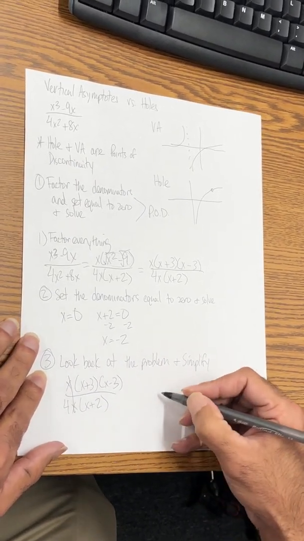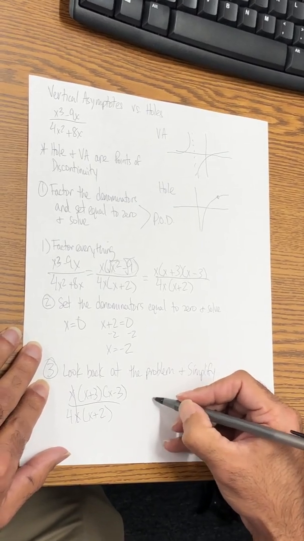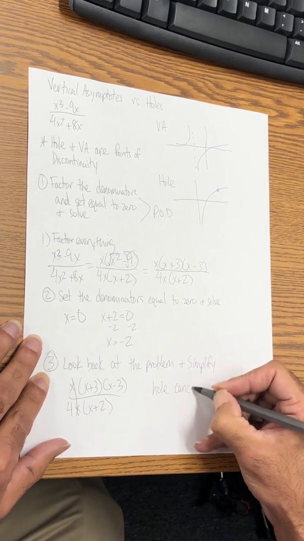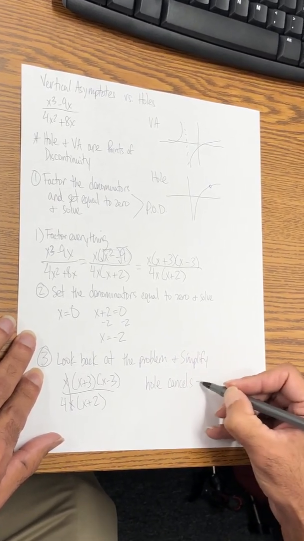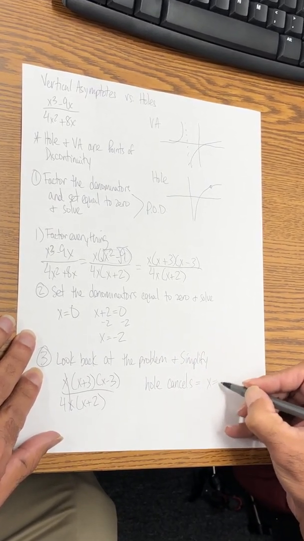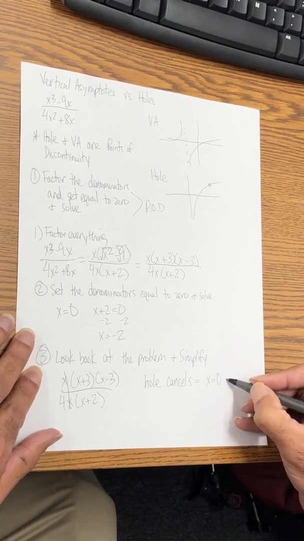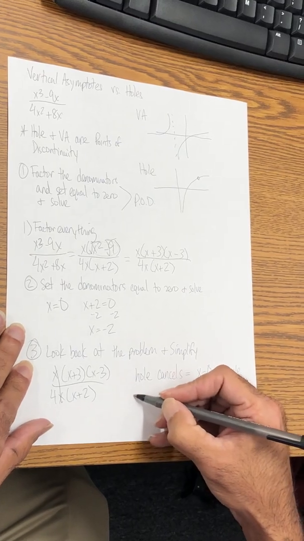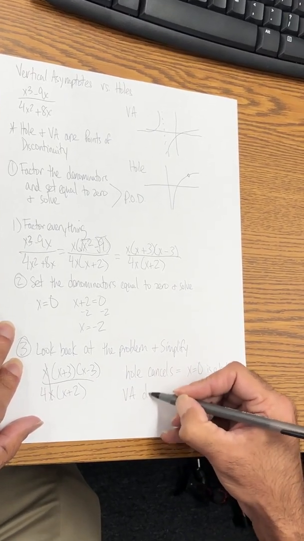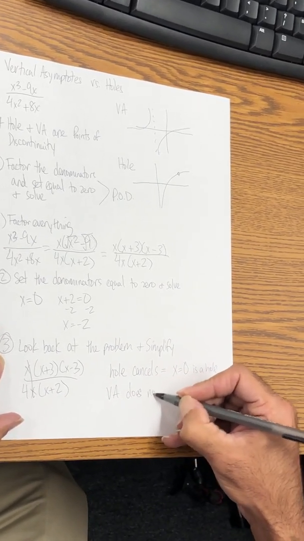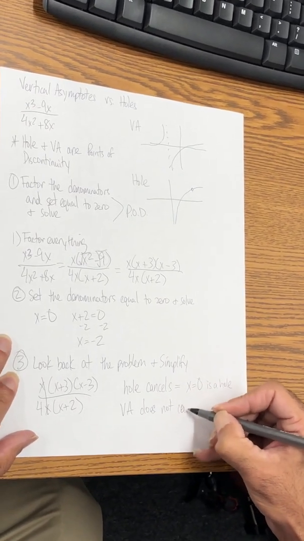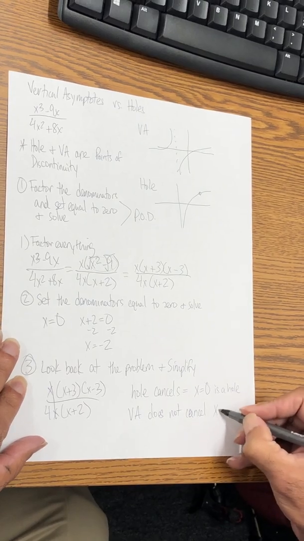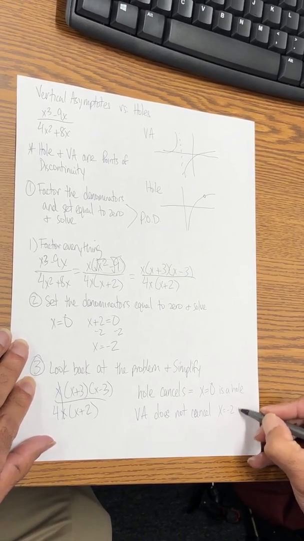So, a hole cancels, which means x equals 0 is a hole. A VA does not cancel, which means x equals negative 2 is a VA.